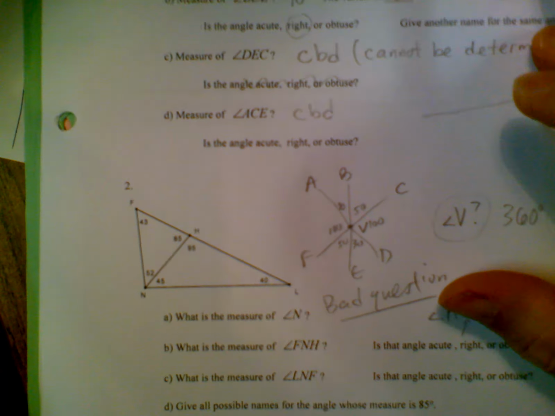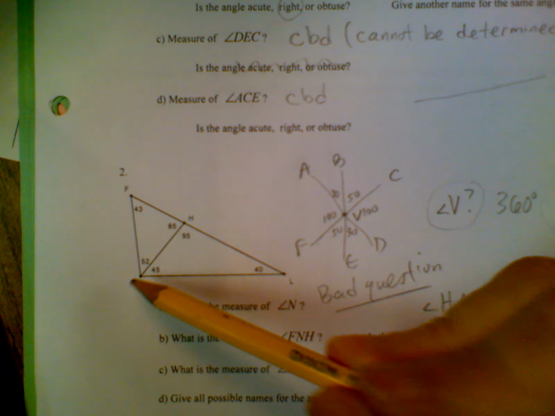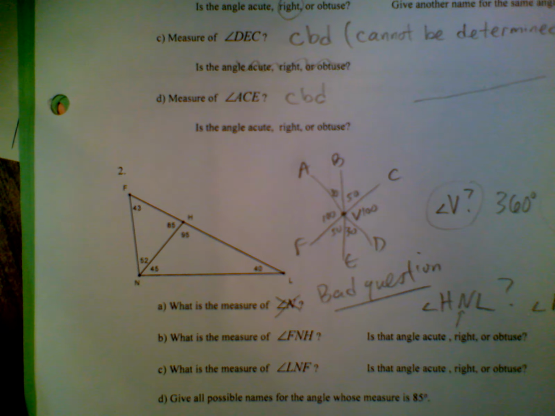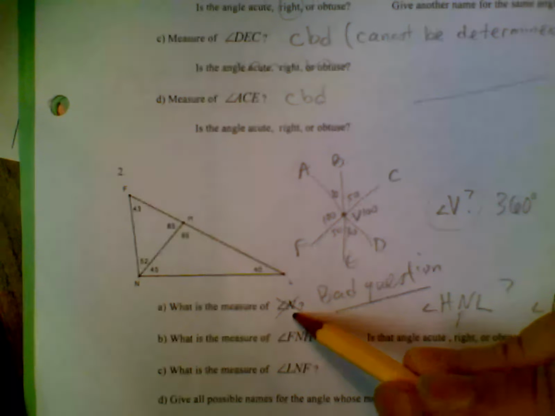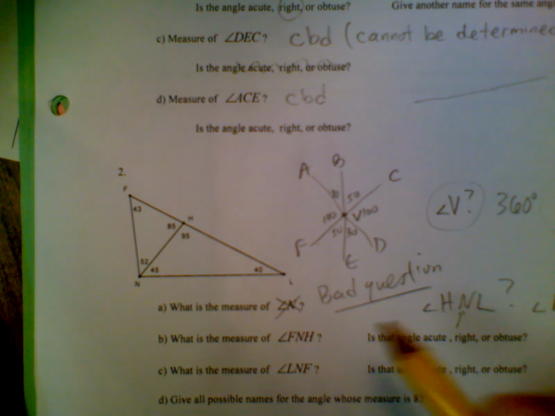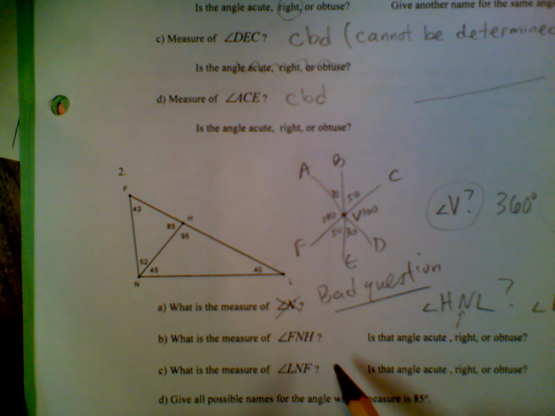But in a diagram like this, a single letter name for angle N is a totally bad name. And I won't ask you a question like that and expect you to tell me, hey, that's a bad question. I will be very clear about the angle measures that I'm asking for, like in part B.